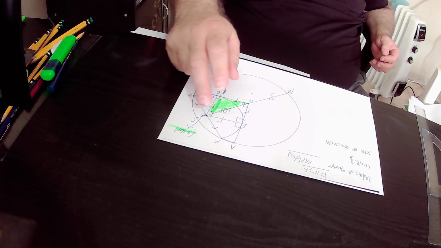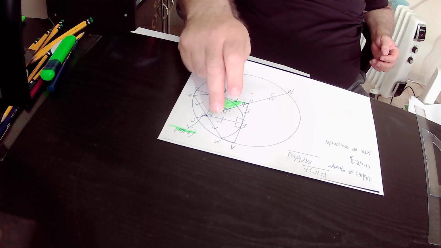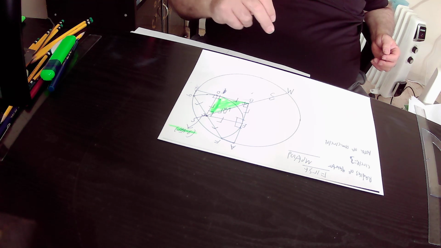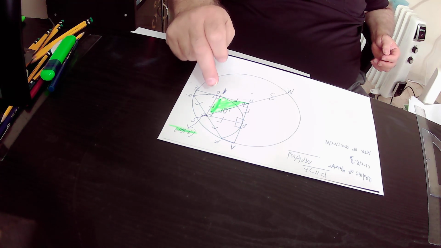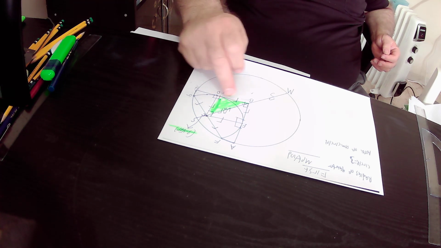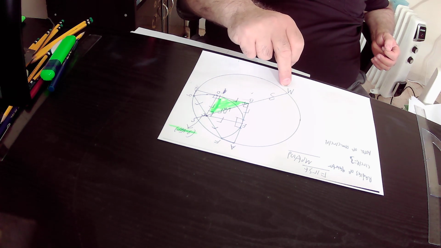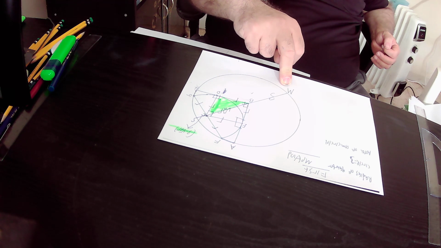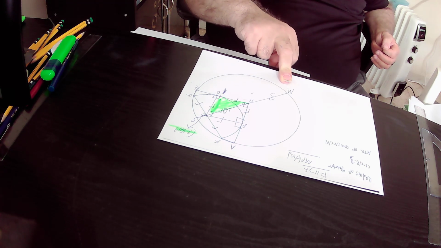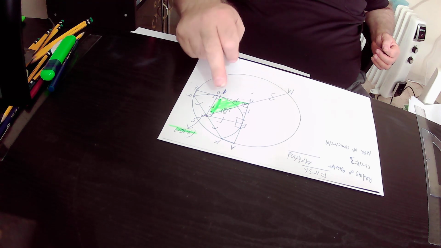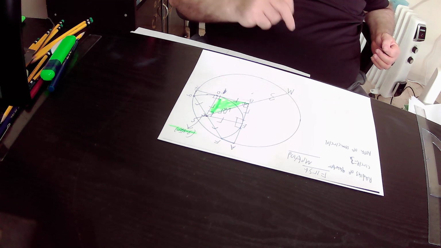We completed the quarter circle to a circle, and then we extended the diagonal CB by a straight line until it touches the circle at this point. This is point M, the touching point of the extended CB with the circle.